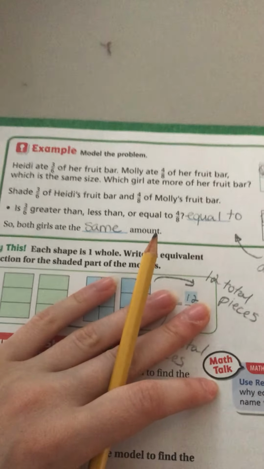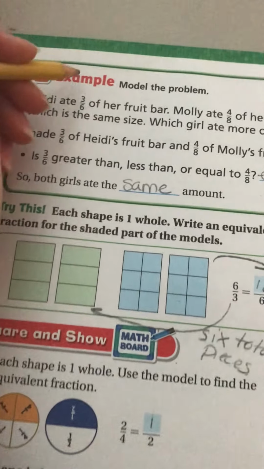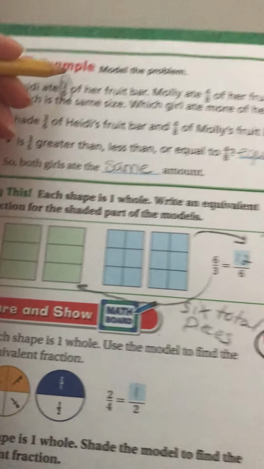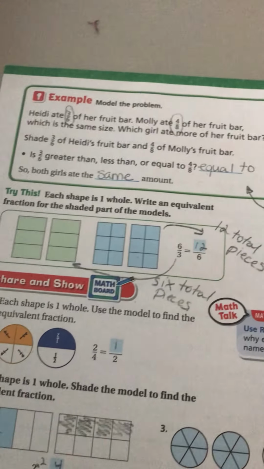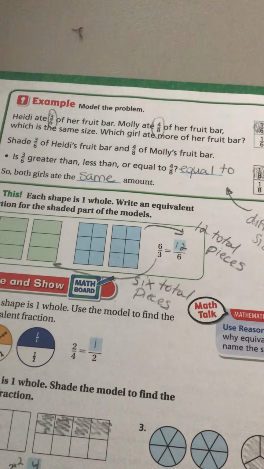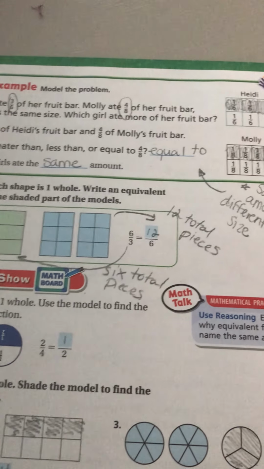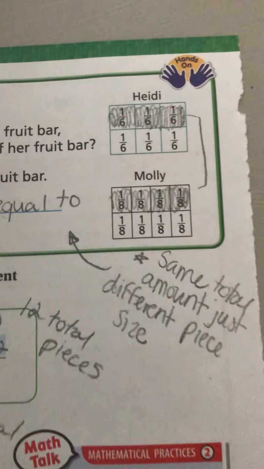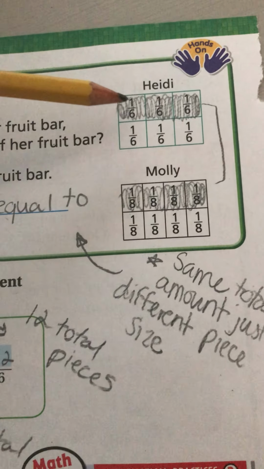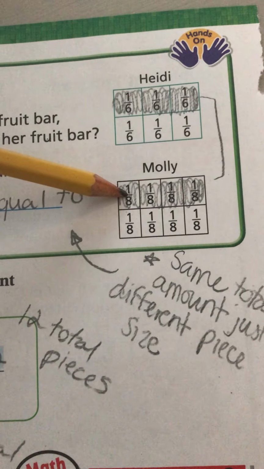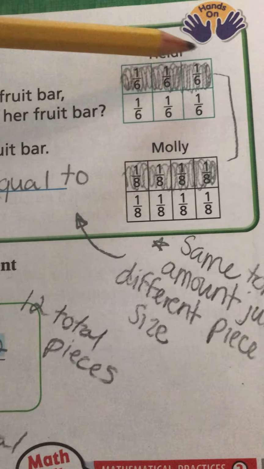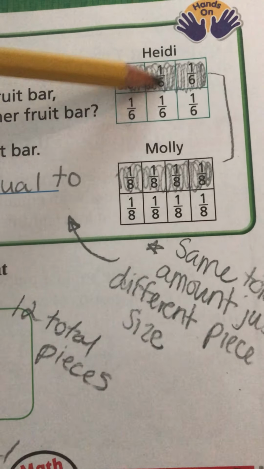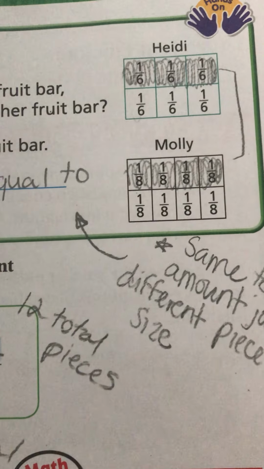Moving on. Heidi ate 3/6 of her fruit bar. Molly ate 4/8 of her fruit bar. Which is the same size, and which girl ate more of her fruit bar? So here I shaded in 3/6 for Heidi, and here I shaded in 4/8 for Molly. Remember, each piece is a unit fraction. That was the very beginning lesson of fractions, okay?